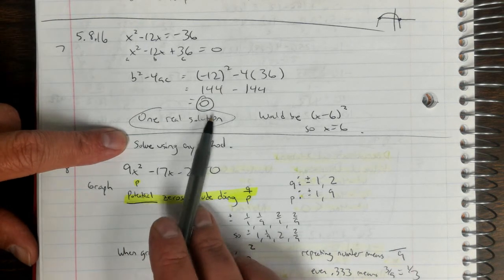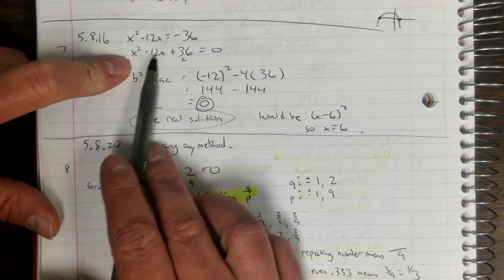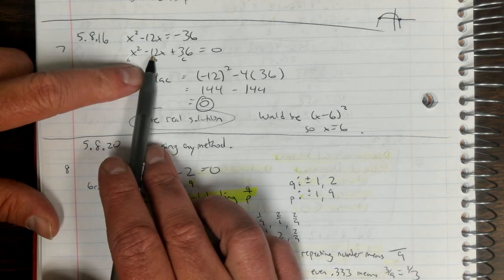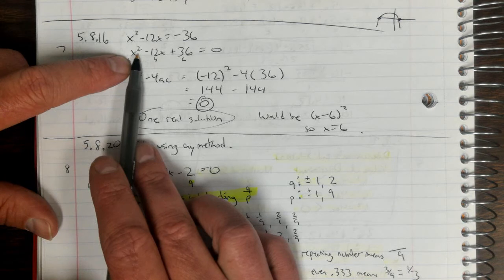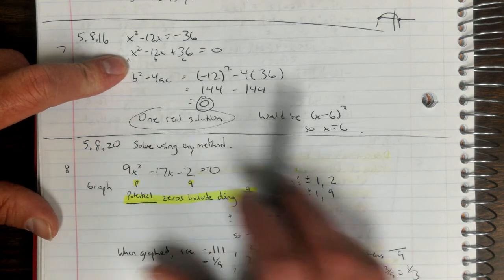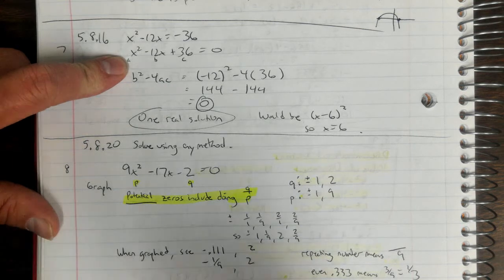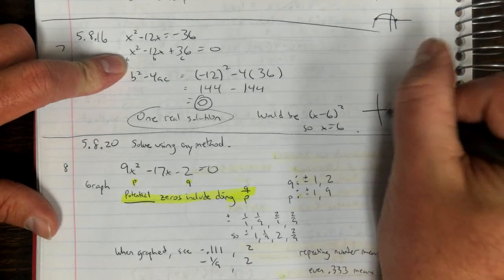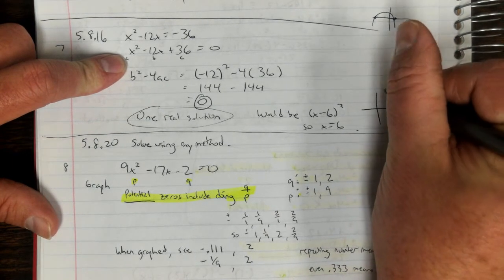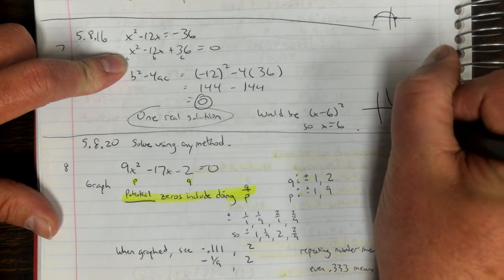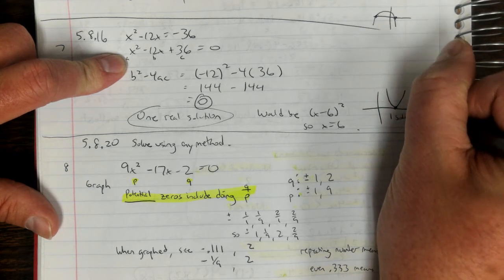What that means is, like this one, you might have been able to recognize this as the square root of x squared is x, and the square root of 36 is 6. So this would be x equals 6. That would look like the one with 6 like that, and just touching once. One solution.